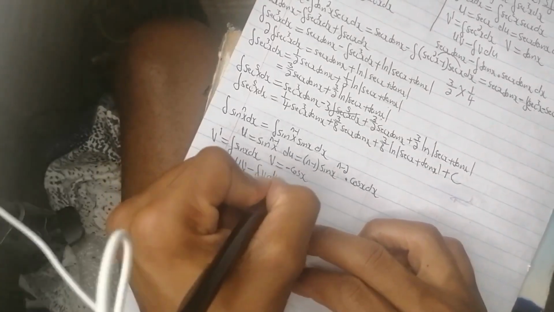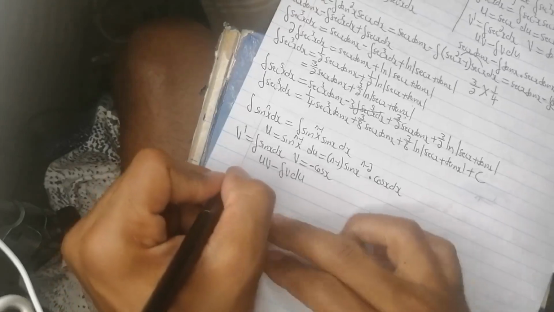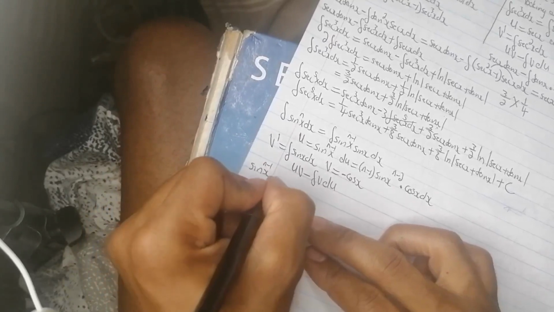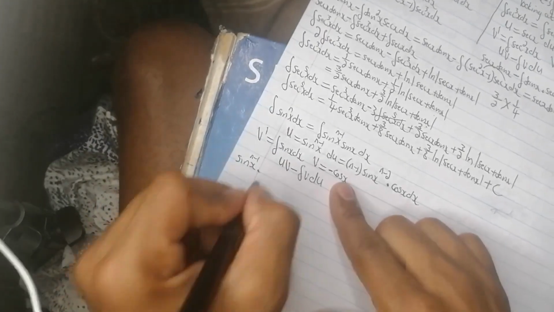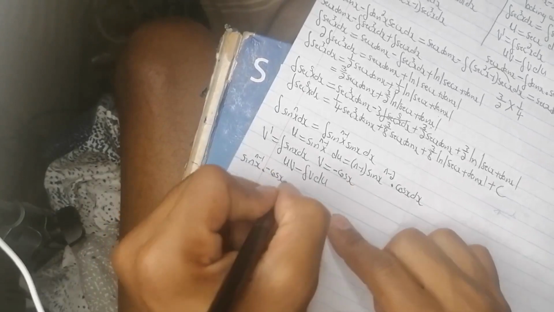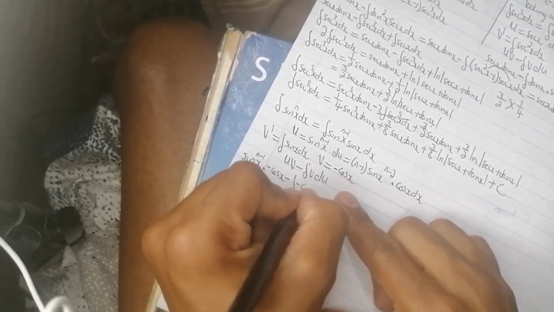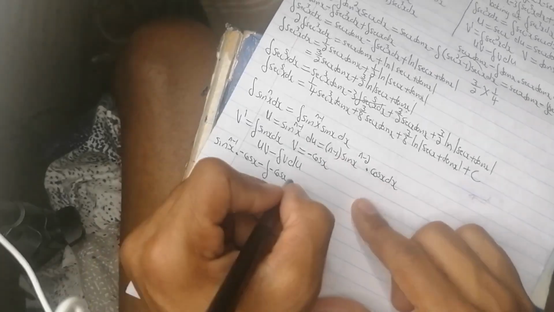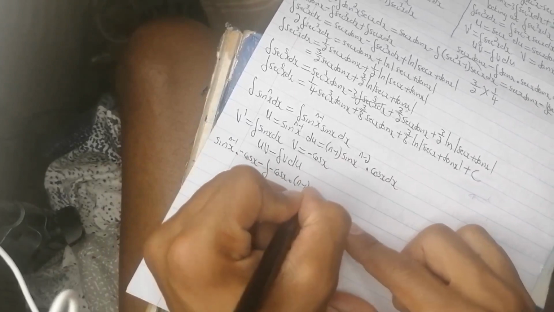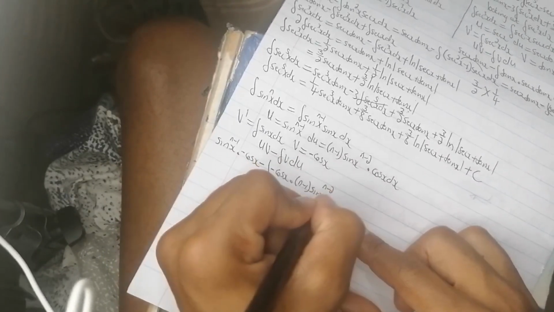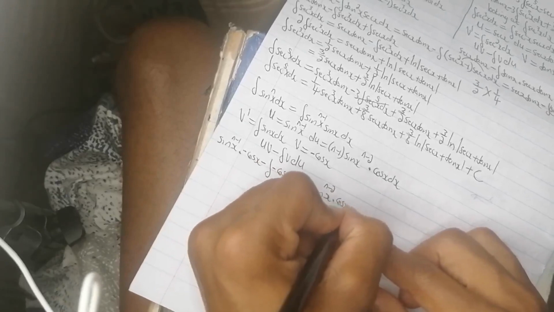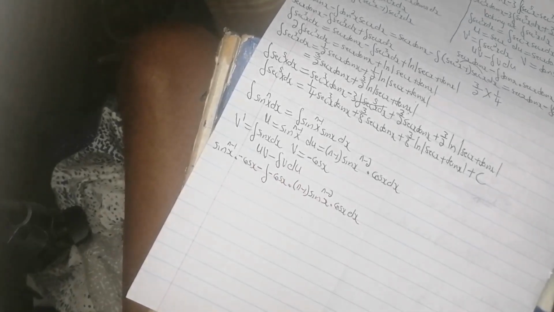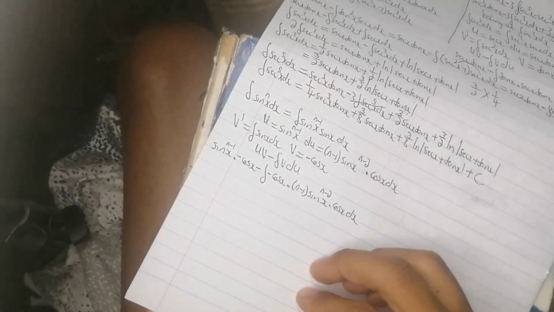uv minus the integral of v du. Your u is sine^(n-1) x multiplied by v, which is negative cos x, minus the integral of negative cos x times du. My du is the whole of this: (n-1) sine^(n-2) x cos x dx. Then from there, what is it that I can do?